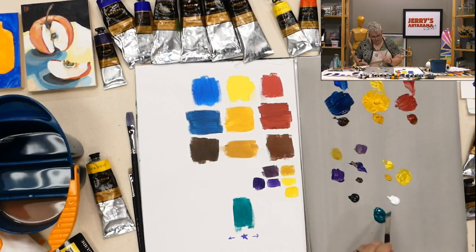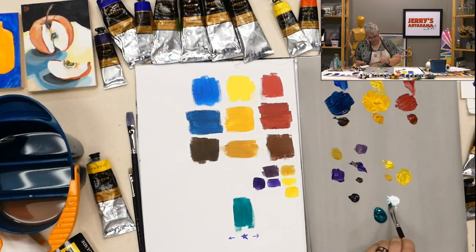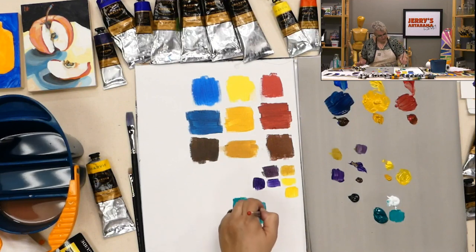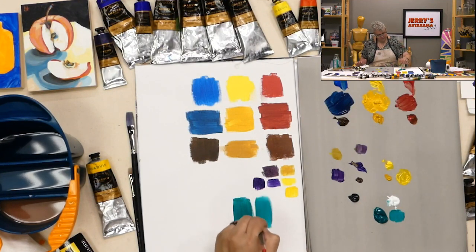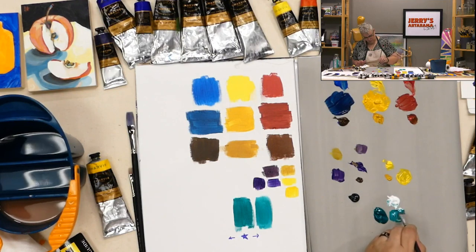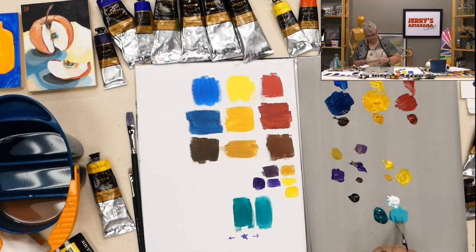All right, so we're going to take just a smidge of white compared to that phthalo. You can see it's starting to look a little mintier, right? Take more white. Now, if you don't want to use this much paint out, you can just have the tube open and swipe a clean brush across the top of it.